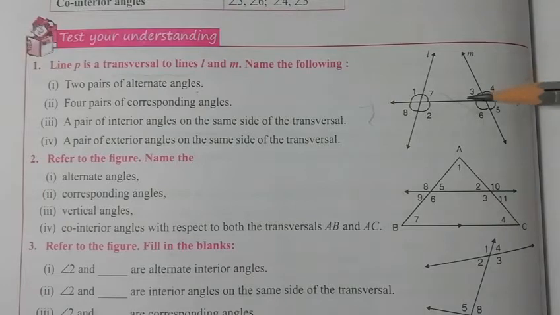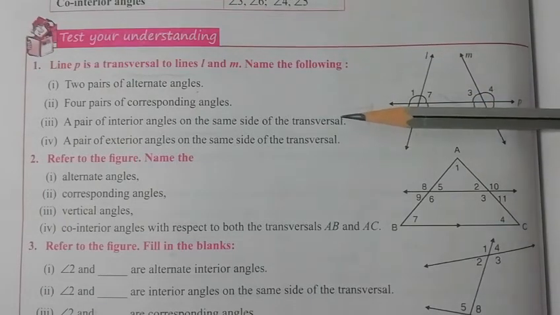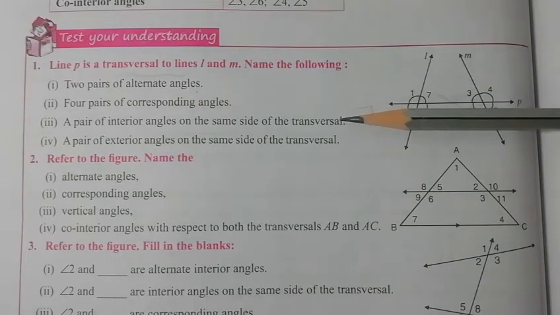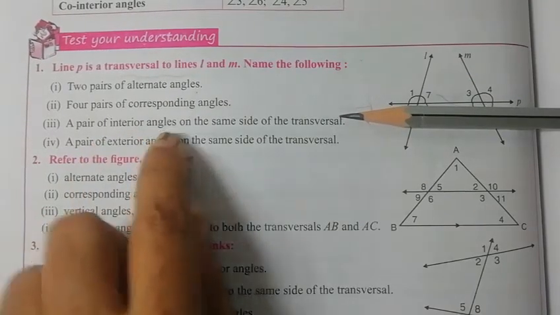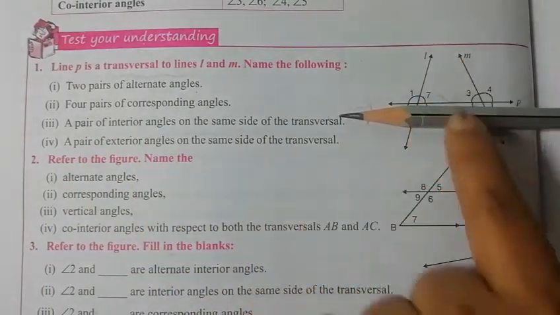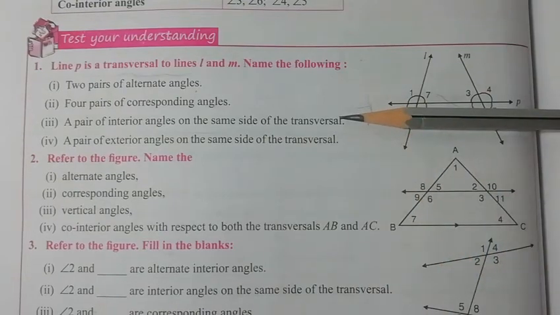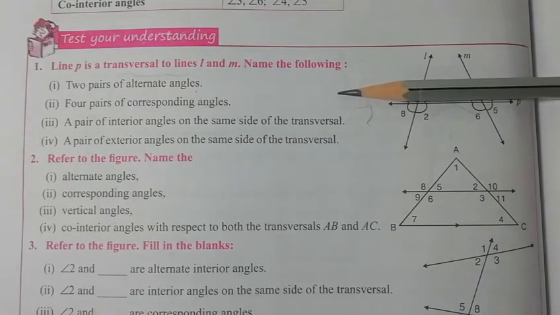These are the interior angles only asking, not alternate angles. Interior angles means inside portion angles and one side of transversal. They are not asking alternate interior. This is only interior angles. And one side of transversal is 7 and 3. Here one side of transversal is 2 and 6.